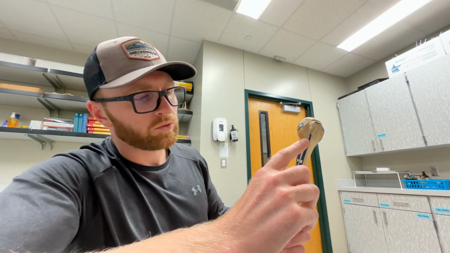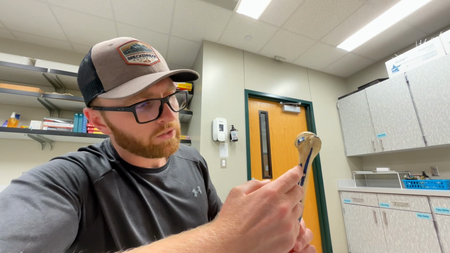So then rolling back to the anterior side, we have 3 muscles inserting here, on the proximal end. Moving laterally to medially, we have the pectoralis major muscle inserting. And then moving medially, we have the latissimus dorsi muscle inserting. And then the most medial of those 3, we have the teres major muscle inserting.